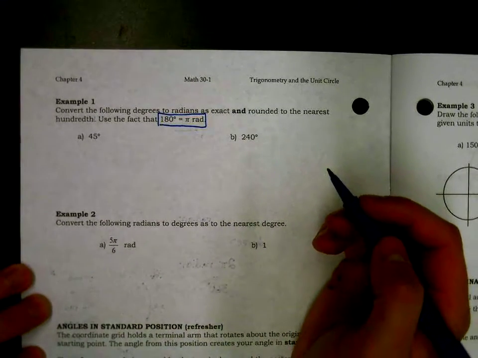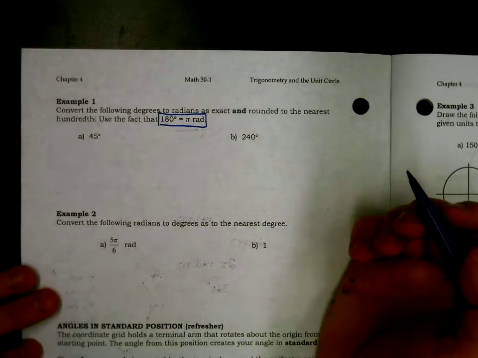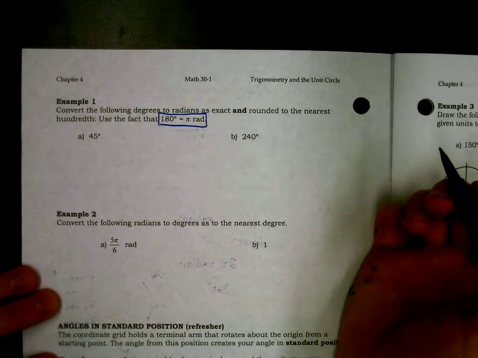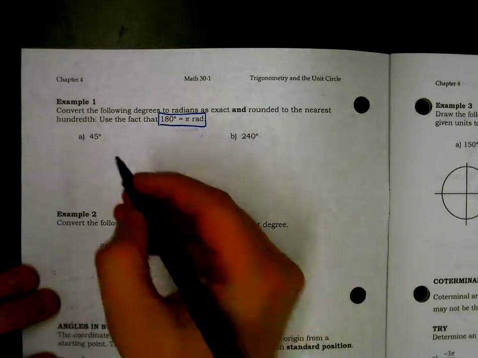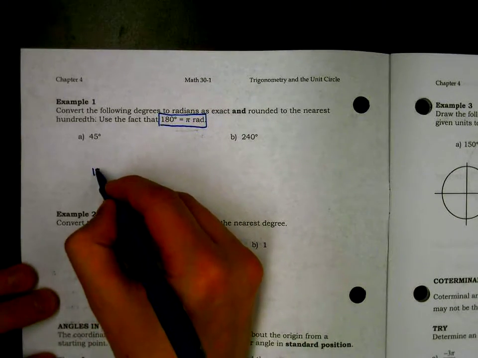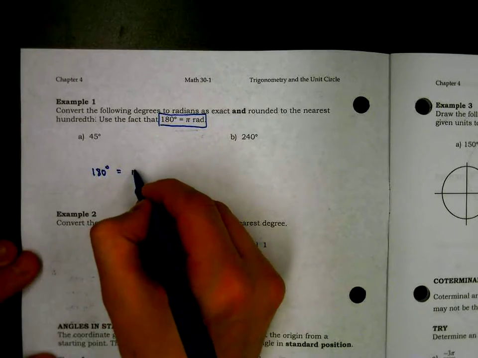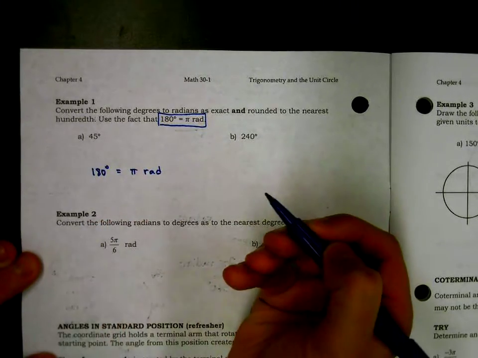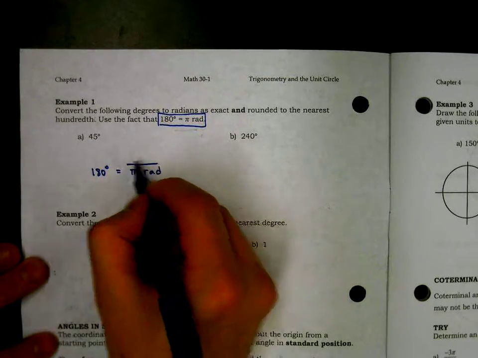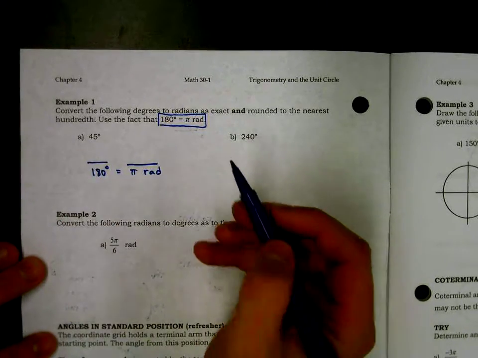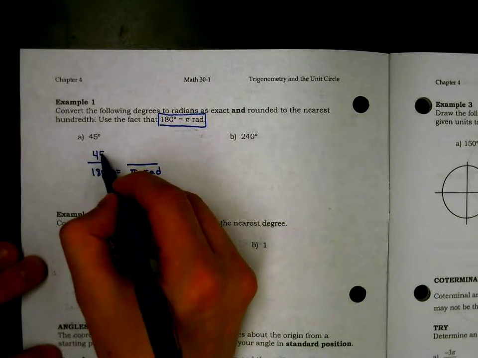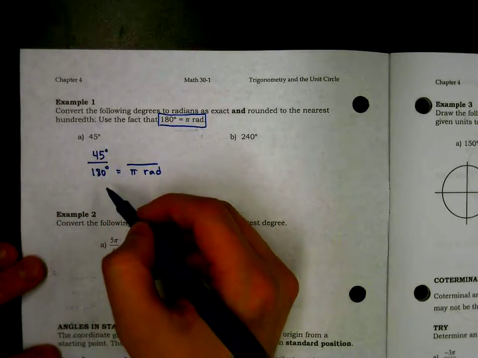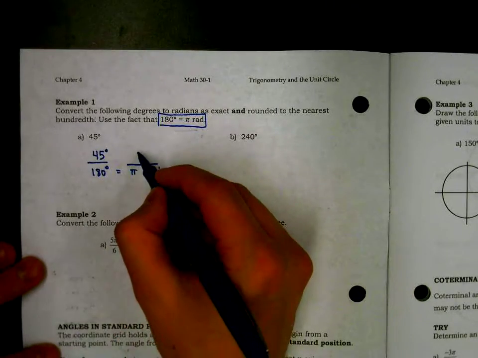And so this converts centimeters to inches, kilometers to miles, grams to pounds, radians to degrees. Start with the fact. Okay. Our fact is that 180 degrees is pi radians. If you start with the fact, then you can write a line on top of each, and put the units that you know, 45, above the units in your fact. So 45 degrees above 180 degrees, unknown radians above radians.